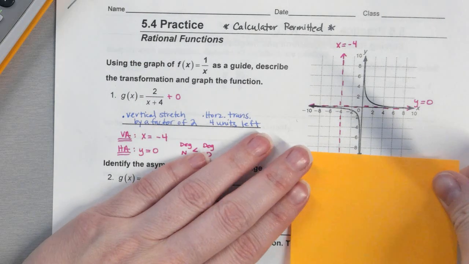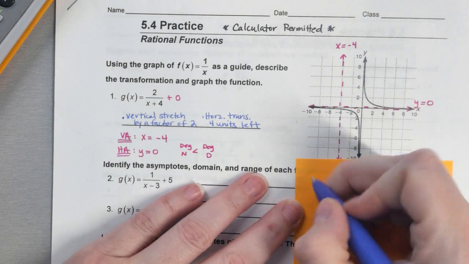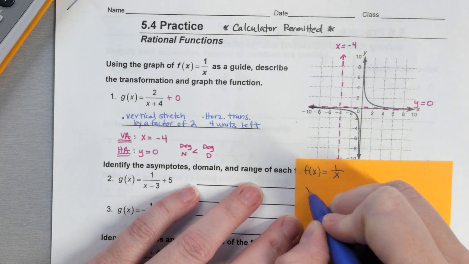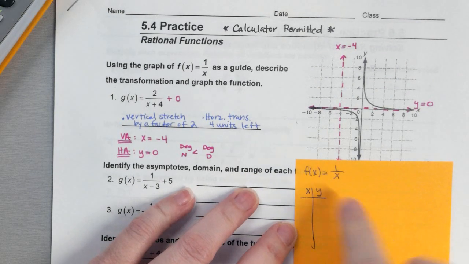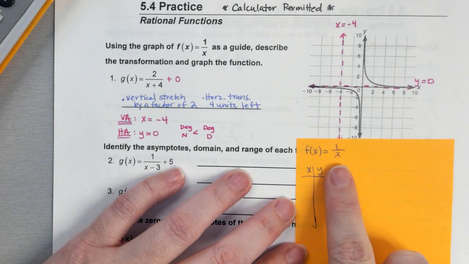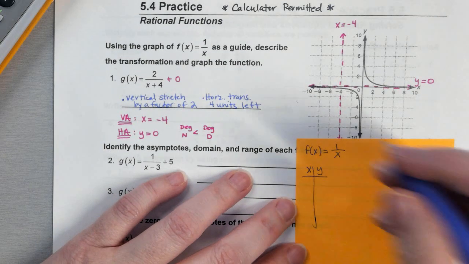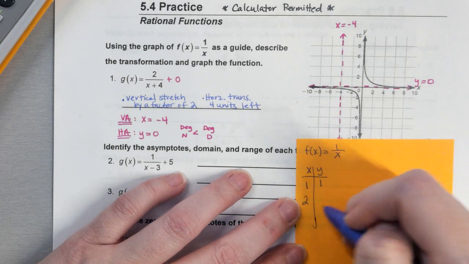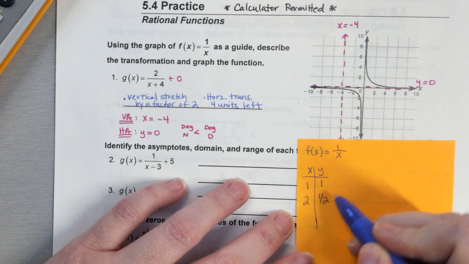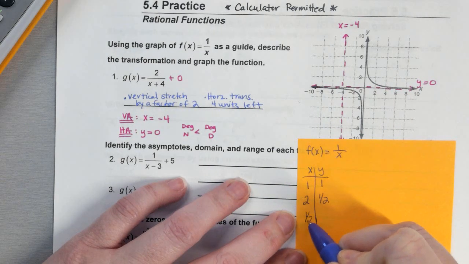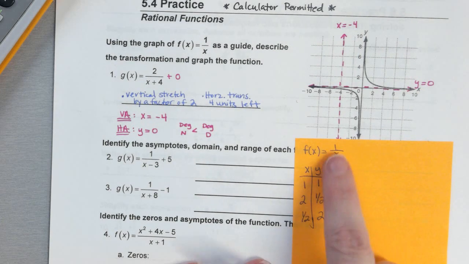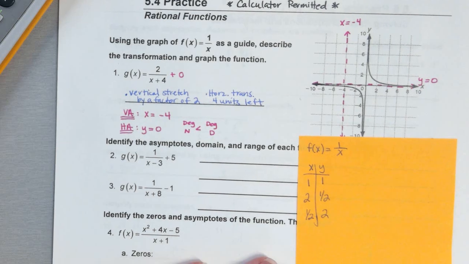If you were trying to look at your graph for f of x equals 1 over x, the parent function, remember, all I did is pick values for x that were simple to compute. So if I picked 1, 1 divided by 1 is 1. If I picked 2, 1 over 2 is 1/2. And then I just did the reverse. 1 divided by 1/2 is going to be 2. And then remember the thing we also talked about? 1 times 1 is 1. 2 times 1/2 is 1. 1/2 times 2 is 1.